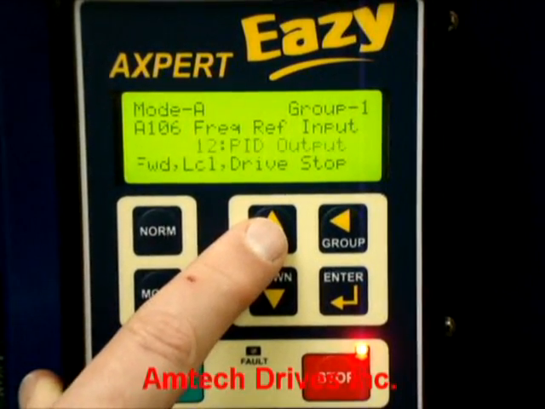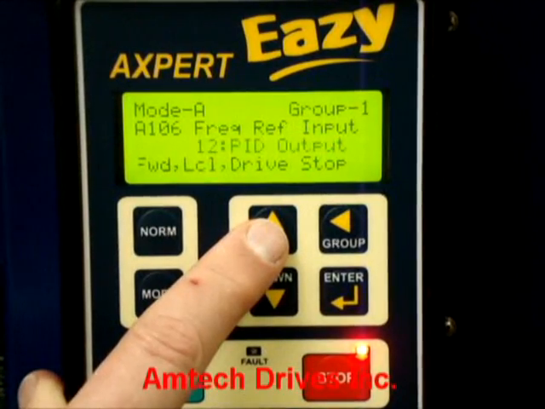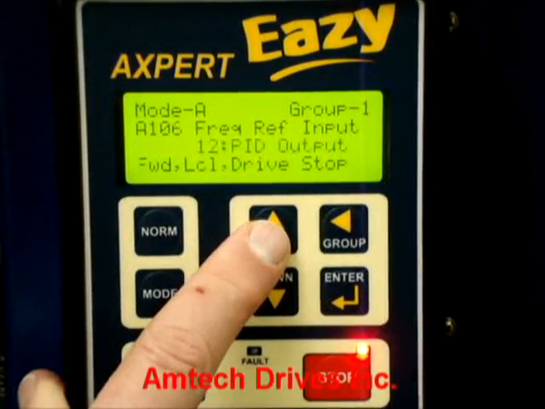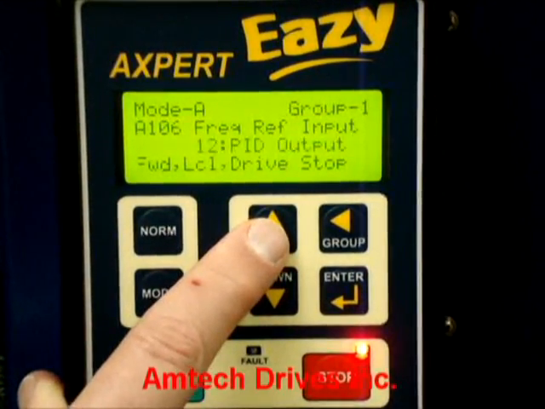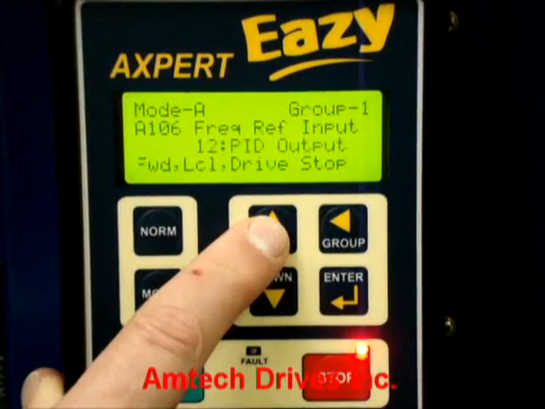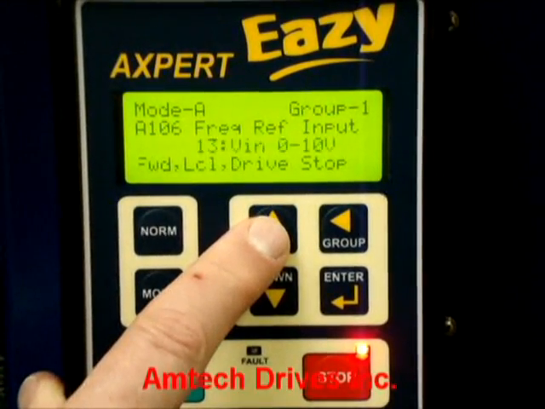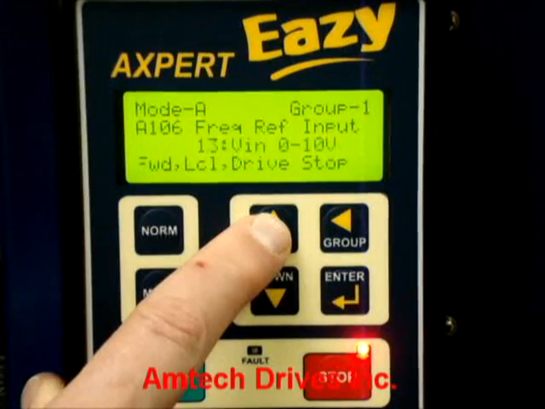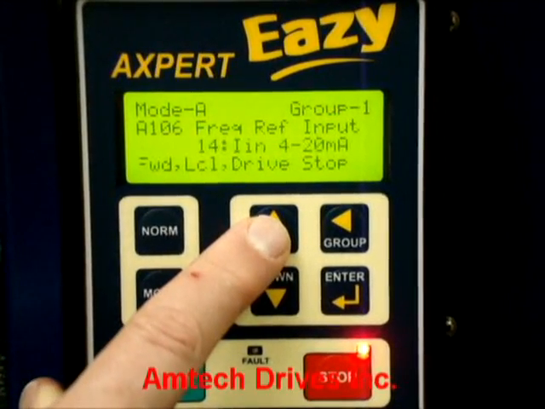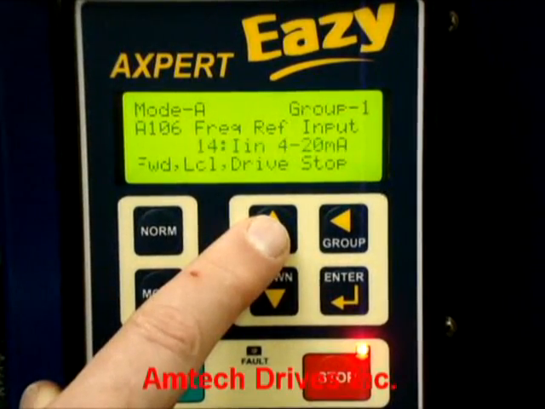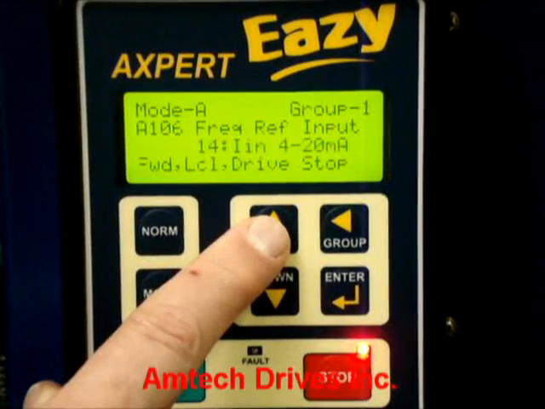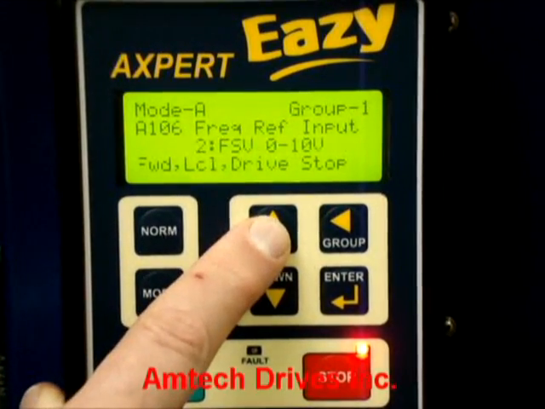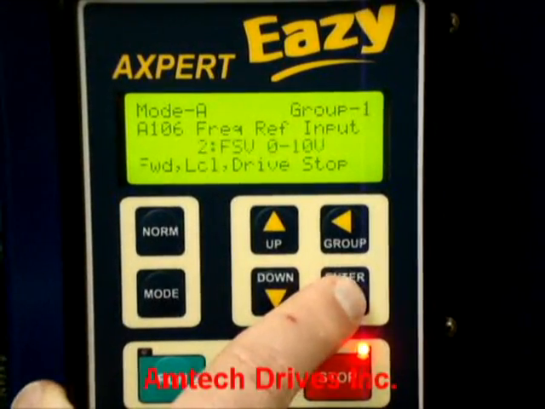Your PID output, if you're running in a PID mode in a closed-loop system, which we'll talk about a little later, all you have to do is set that and it becomes your reference for your drive. We have 4 analog inputs, two 0 to 10 and two 4 to 20, so you have full control and full choices.